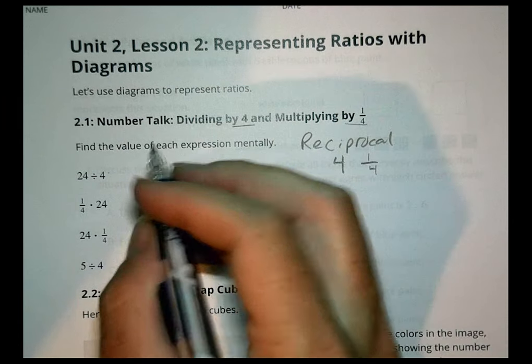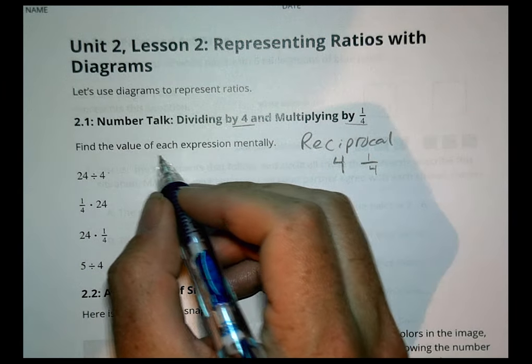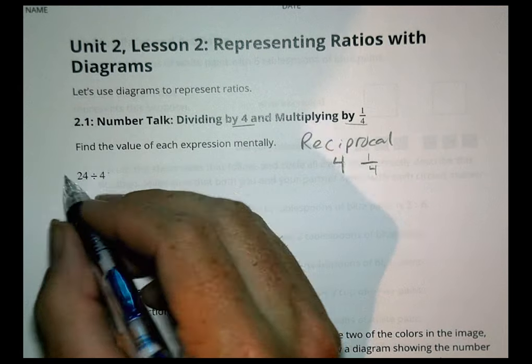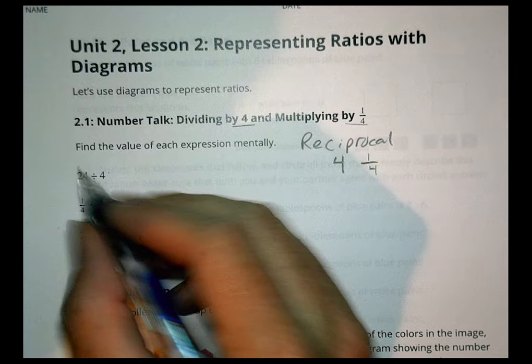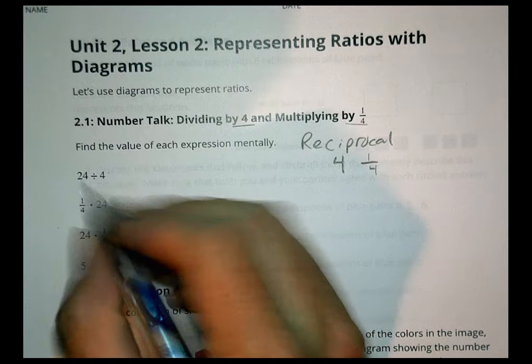Okay, and so when we look over here, it says to find each expression mentally. So we have 24 divided by 4 first of all. If I know my math facts, hopefully, I recognize that that's going to be 6. No problem there. Now 24 times 1/4 is multiplying by the reciprocal of 4.